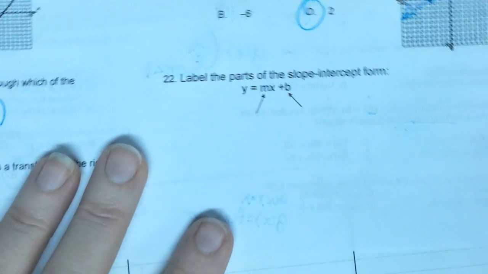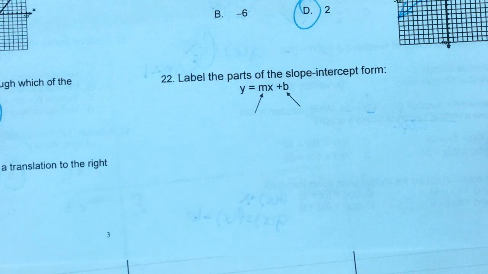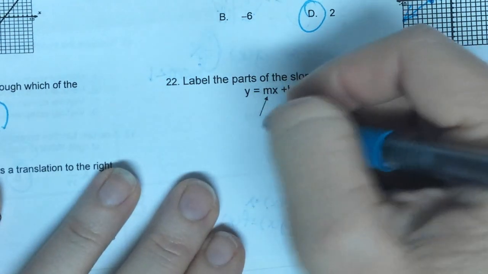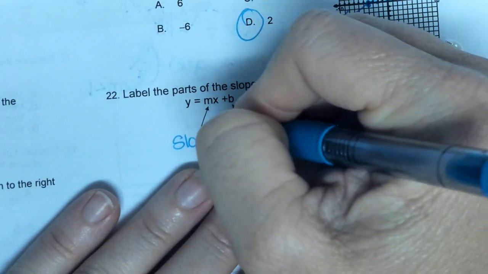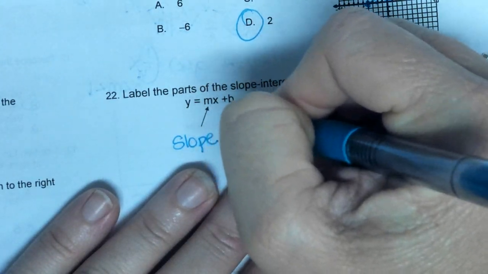All right, and for our last one here, we just need to label the parts of the slope-intercept form. So my m, of course, is my slope, and b, where I begin, is my y-intercept.